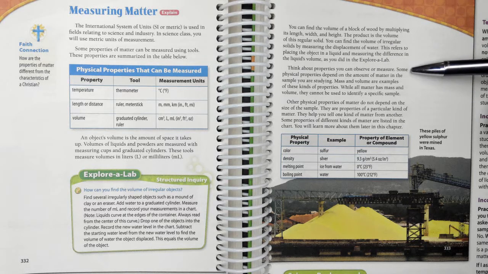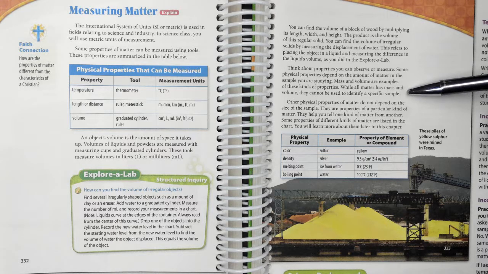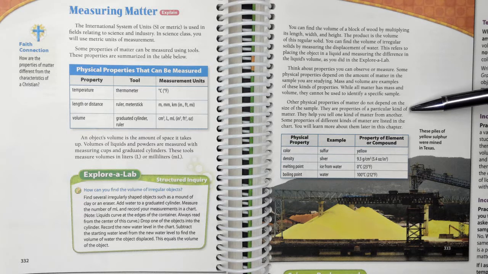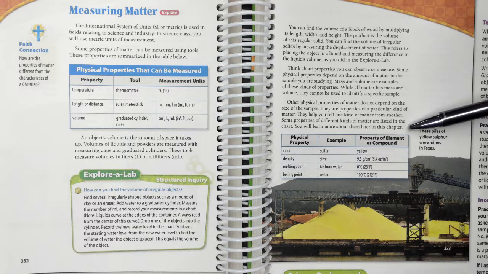Think about properties you can observe or measure. Some physical properties depend on the amount of matter in the sample that you are studying. Mass and volume are examples of these kinds of properties. While all matter has mass and volume, they cannot be used to identify a specific sample. Other physical properties of matter do not depend on the size of the sample. They are properties of a particular kind of matter. They help you tell one kind of matter from another. Some properties of different kinds of matter are listed in the chart. You will learn more about them later in this chapter.